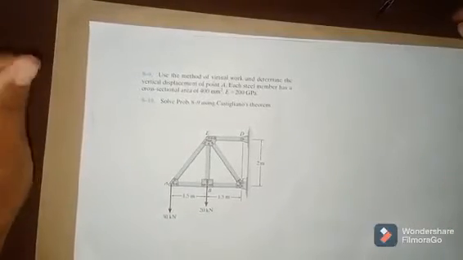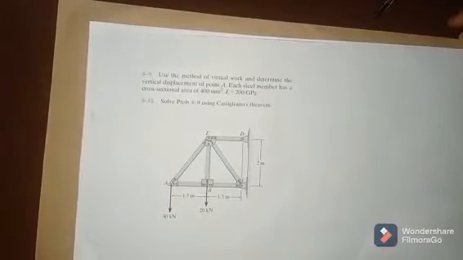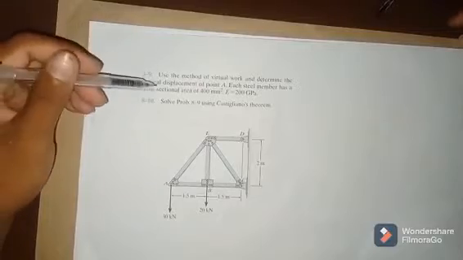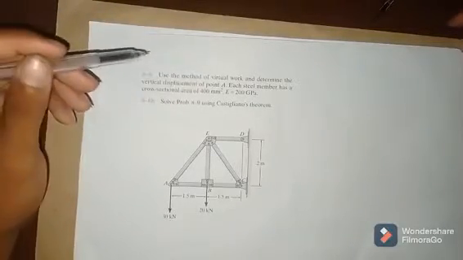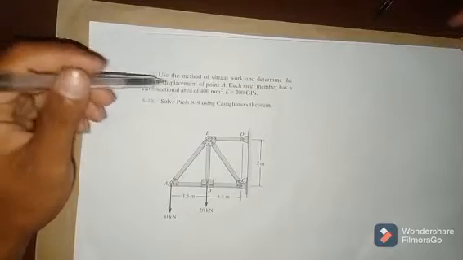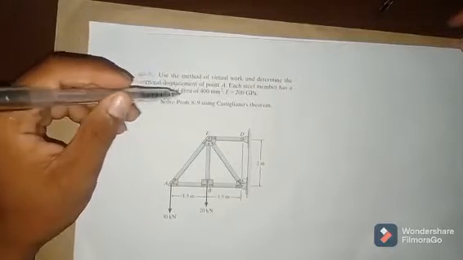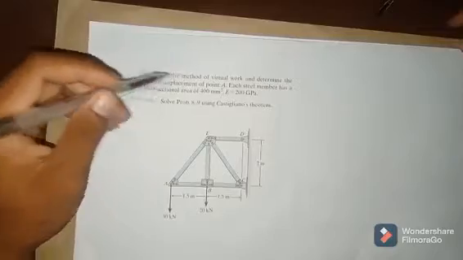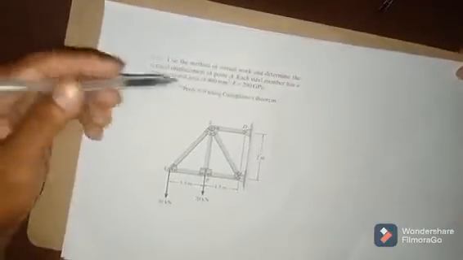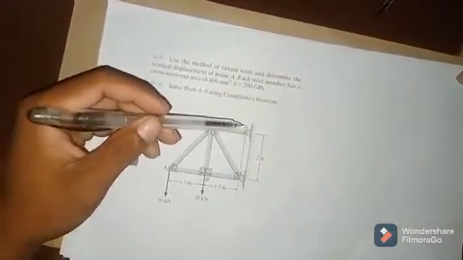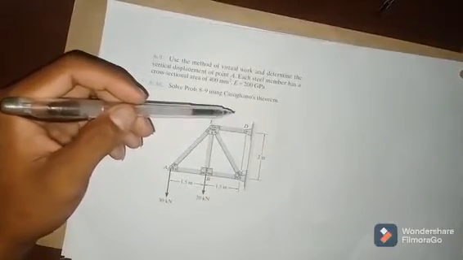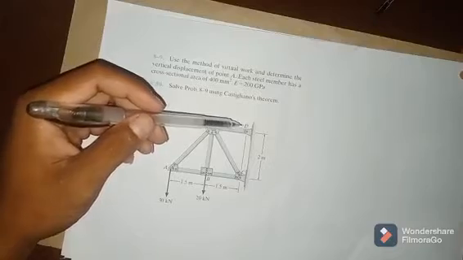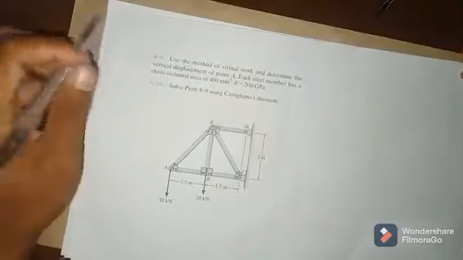Problem 8-9. Use the method of virtual work and determine the vertical displacement of point A. Each steel member has a cross-sectional area of 400 mm squared. E is equal to 200 gigapascals. So this is our structure, and it is supported by the two pin supports.